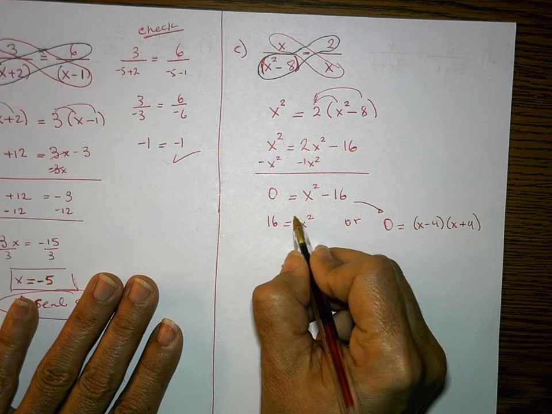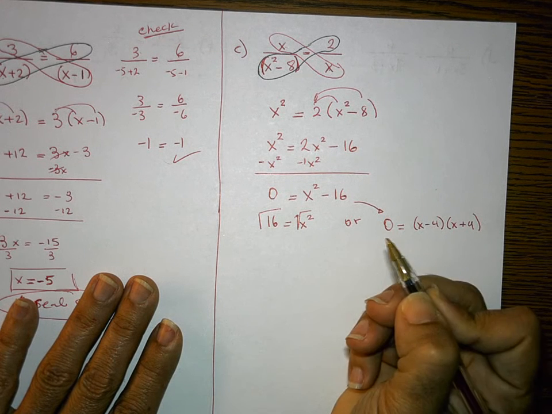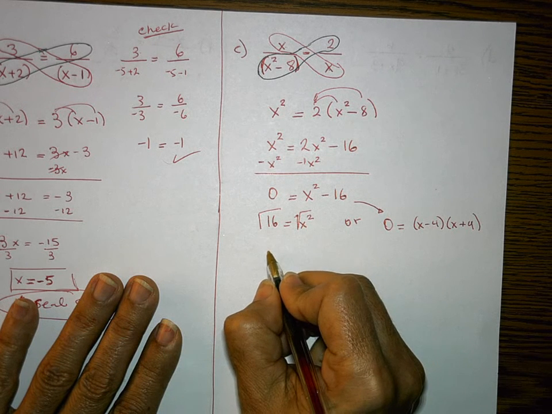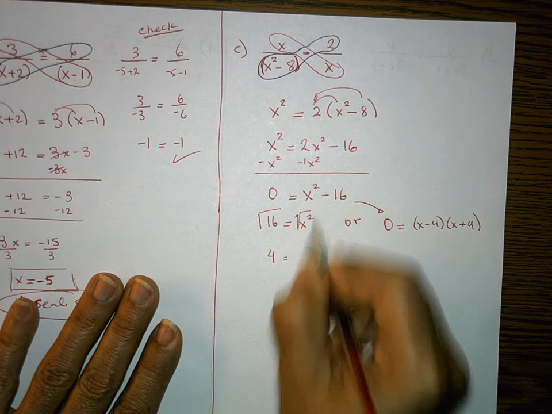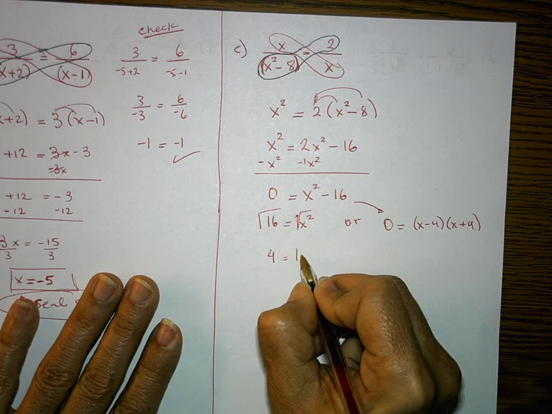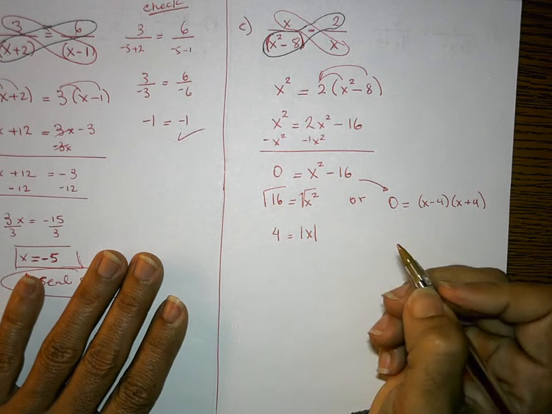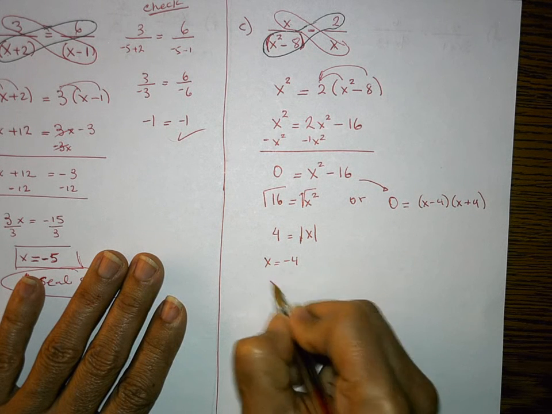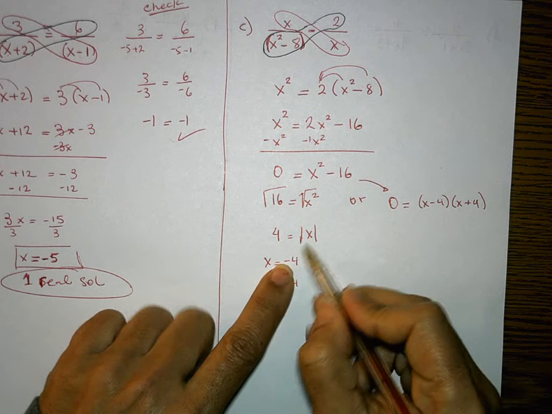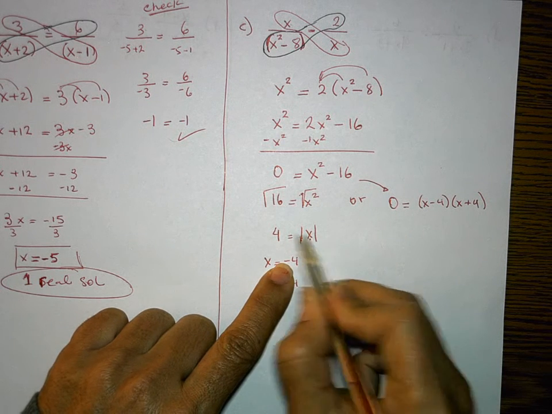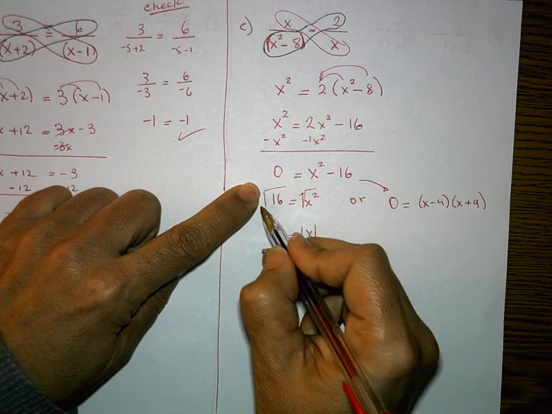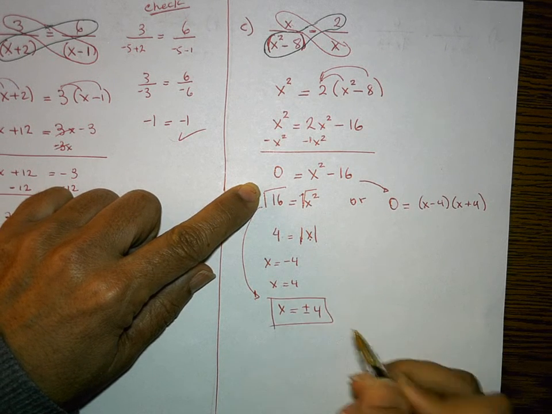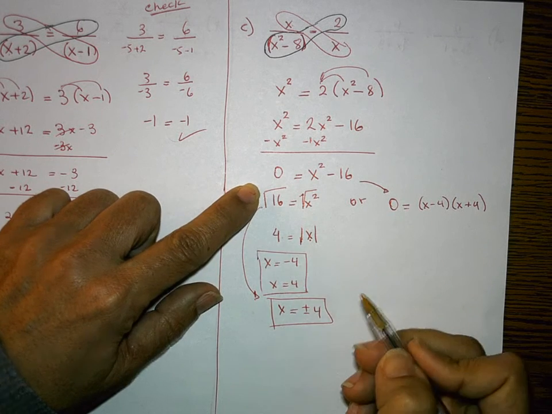If you take the square root on the left, you must take the square root on the right. And you get that the square root of 16 is a 4, and this equals the absolute value of x. So when you set this little equation, you see that x equals negative 4 and x equals positive 4. Those are the two values that when you put in here and you take the absolute value, you get a 4. Some students like to skip this and go straight to x equals plus or minus 4. That is okay with me as well. So there you go. There's so many ways of seeing this.